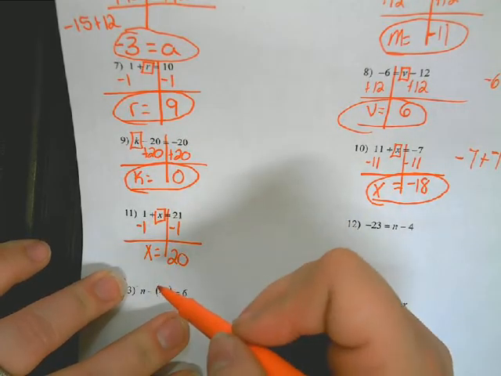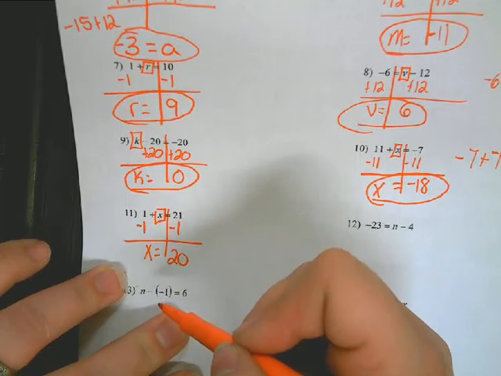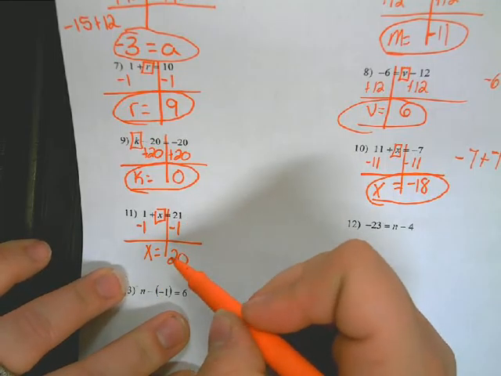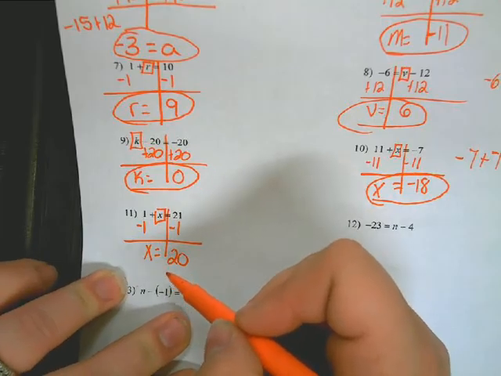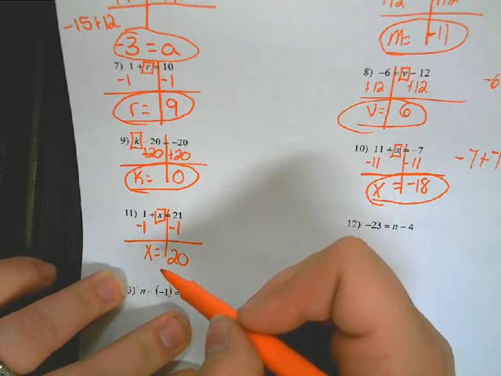Oh, I get it now. 21 minus 1, that's just like you did in 3rd grade. You don't need to change anything with that. Don't make it harder. The bigger number first, just subtract them. So X would be 20.